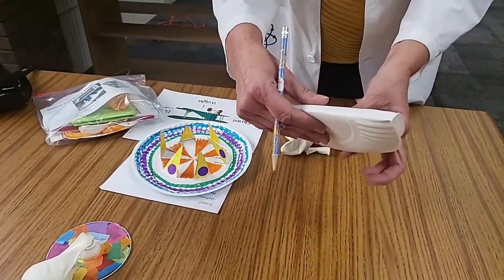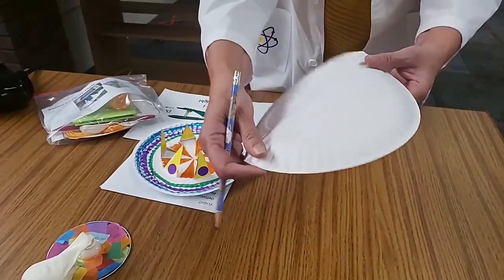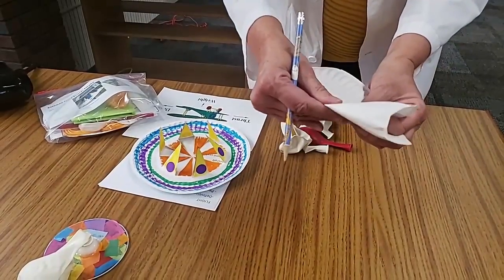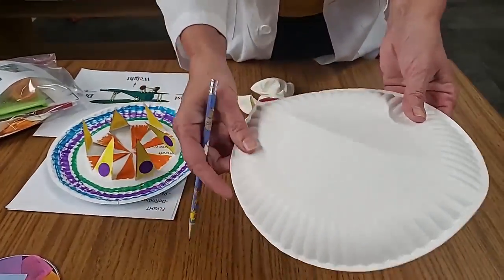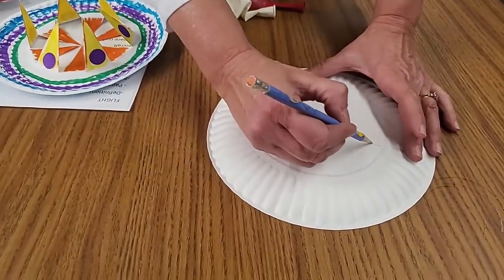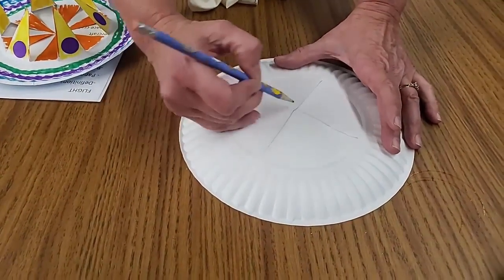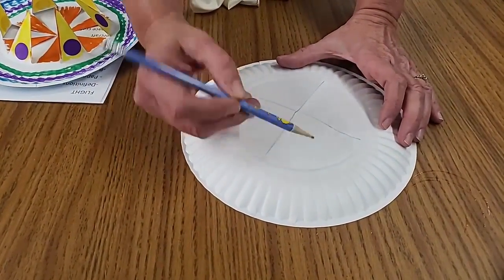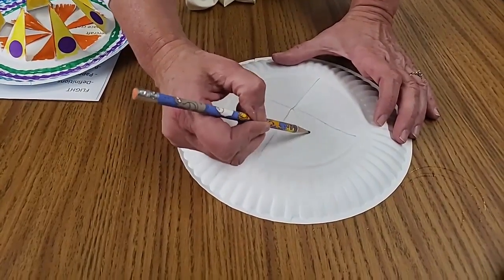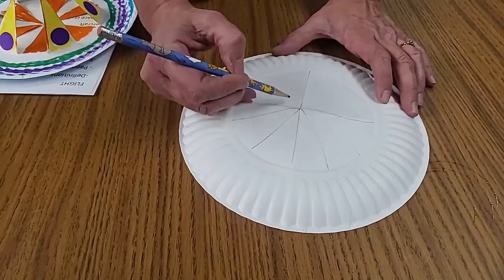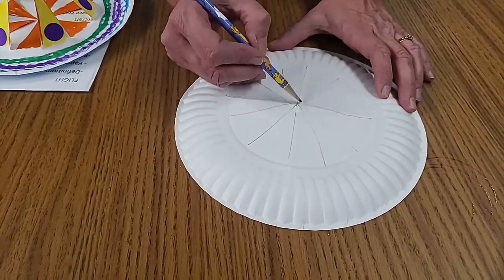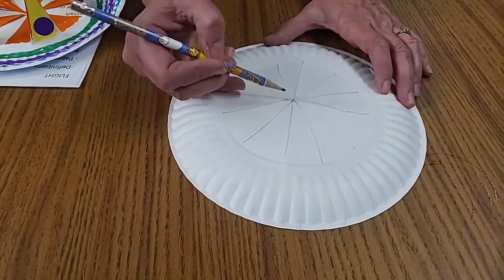You're going to want to fold it in half and then fold it in half the other way as well. So then you will have the 2 creases, and after you have those lines drawn on your plate, you're going to take each of these sections and divide them in 2 again, so that you have a total of 12 triangles. Then you're going to want to cut them out.